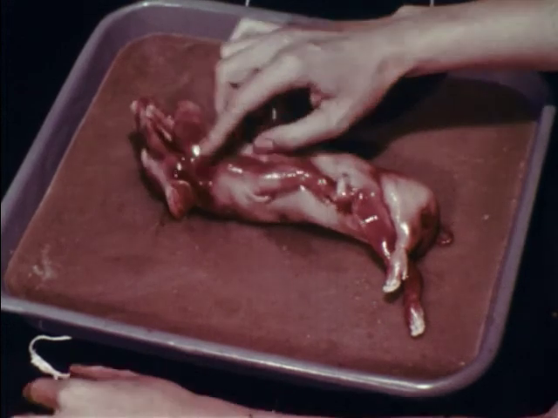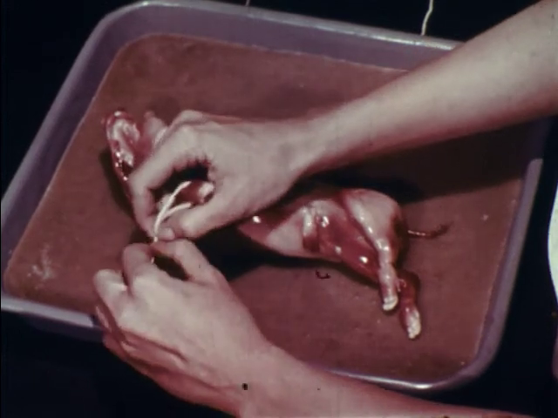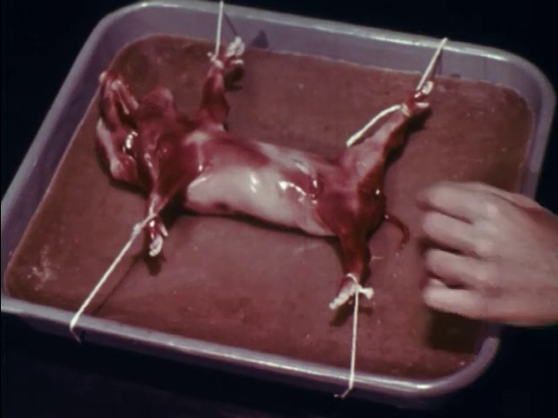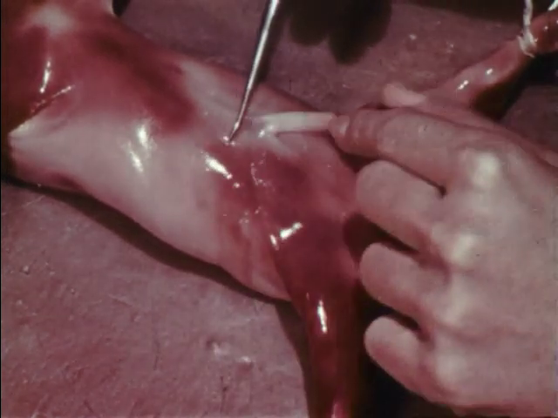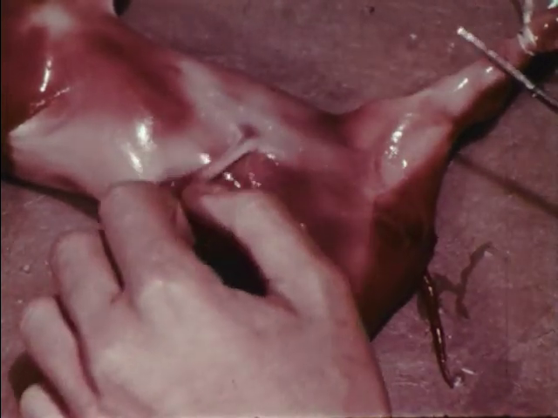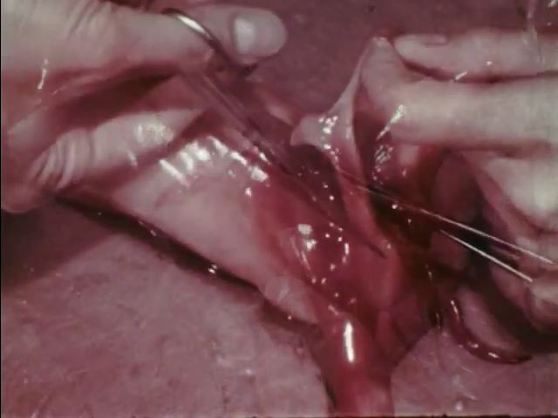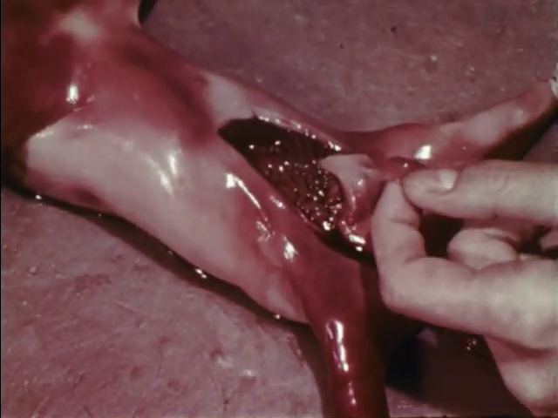Next, the organs in the abdomen will be examined. After tying the fetal pig to the dissecting tray, an incision is made around the umbilical cord. When the incision is completed, the umbilical vein is cut and the cord is laid back. Additional incisions completely expose the abdominal cavity.